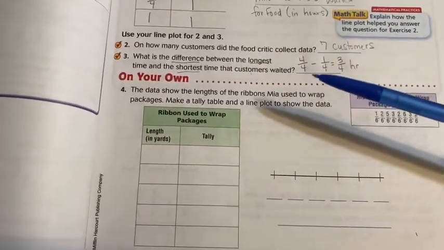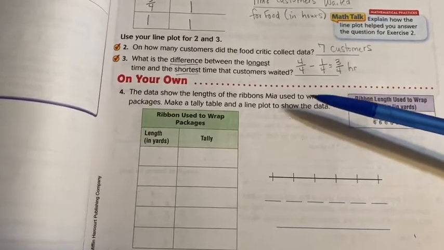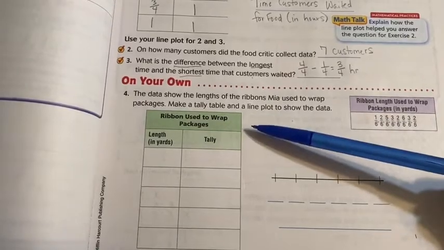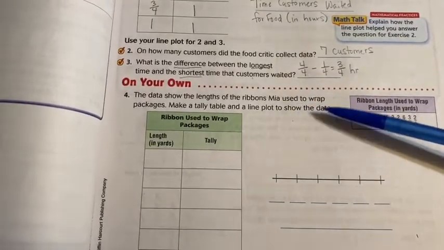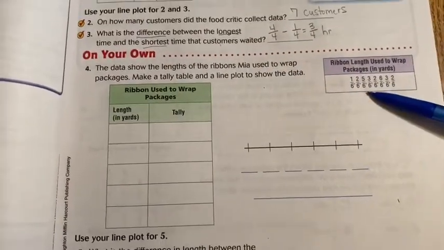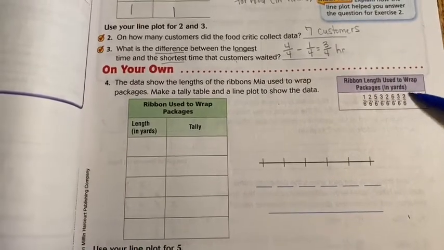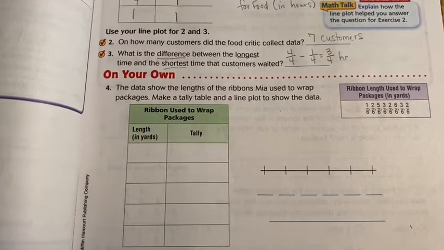The data show the lengths of the ribbons that Mia used to wrap packages. Make a tally table and a line plot to show the data. So here's your data. There's 1, 2, 3, 4, 5, 6, 7, 8 different fractions.